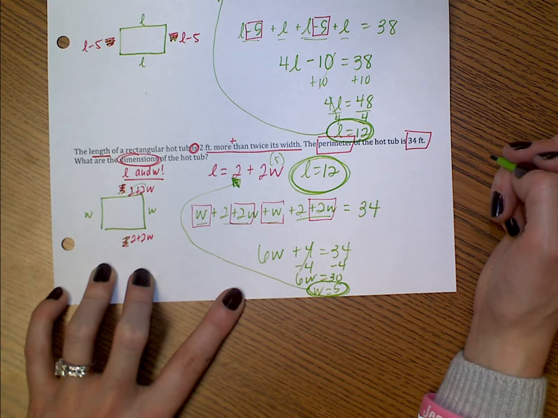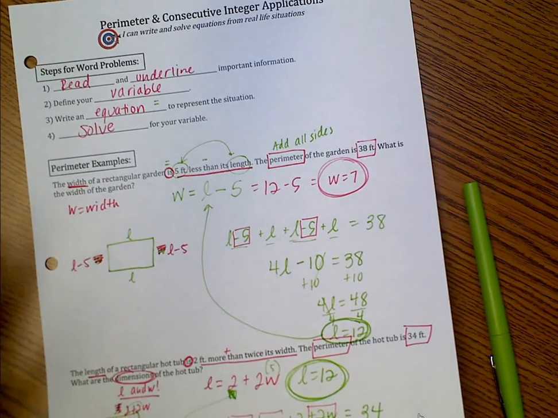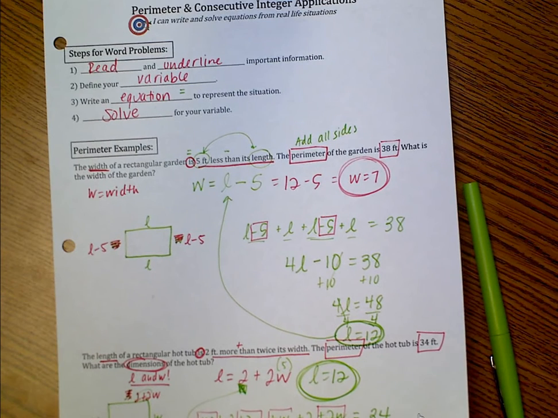Okay. On the back here, this is called the consecutive integer problem. And same thing, you guys, the perimeter problem is the same idea every time. I know it's a lot of steps, but if you practice it enough, you'll get it down no problem. It's the same idea with consecutive integers.